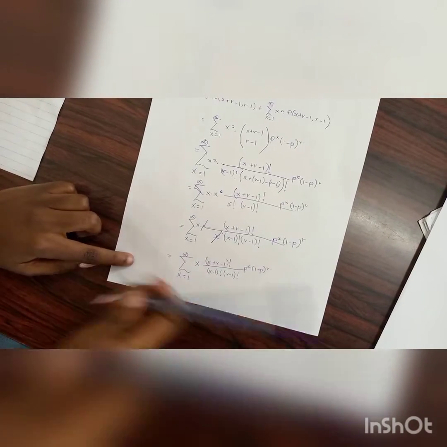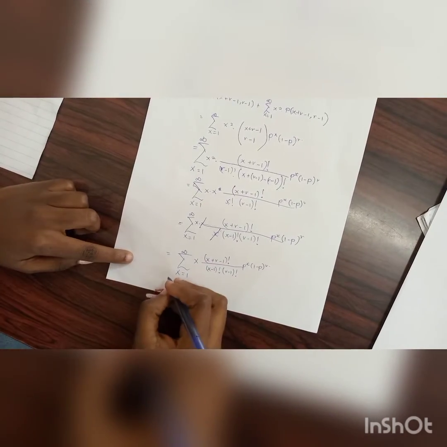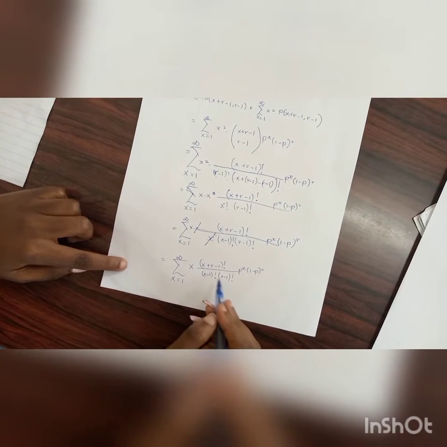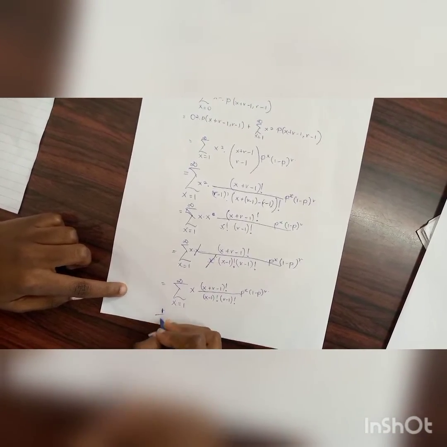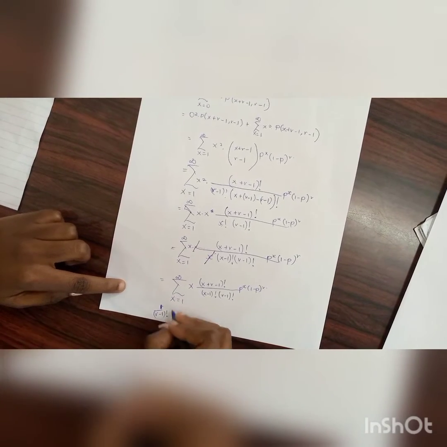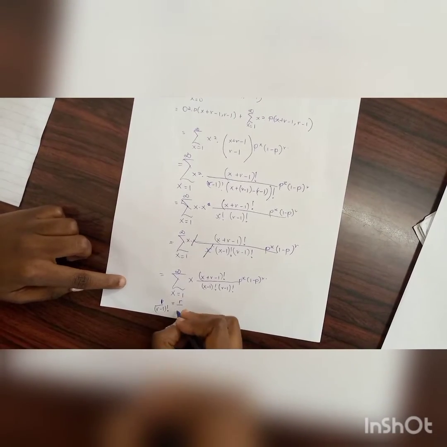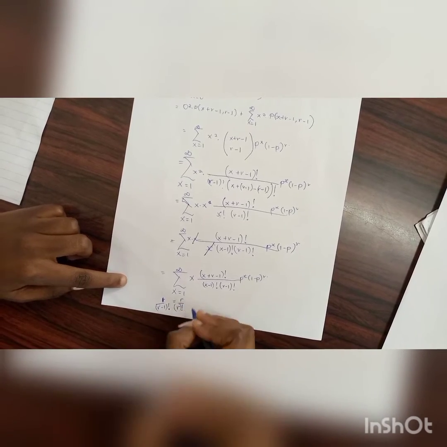So from the above equation, as we saw in part A, we're going to simplify 1 over r minus 1 factorial, which will be equivalent to r over r factorial.